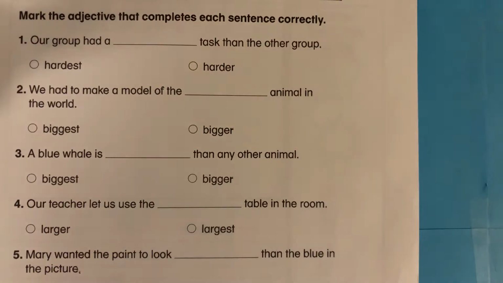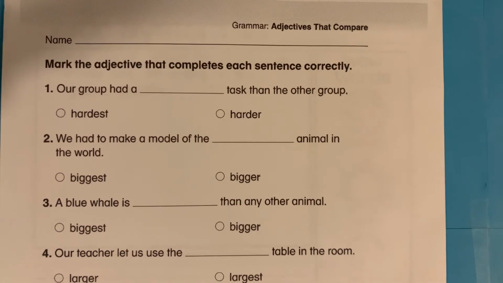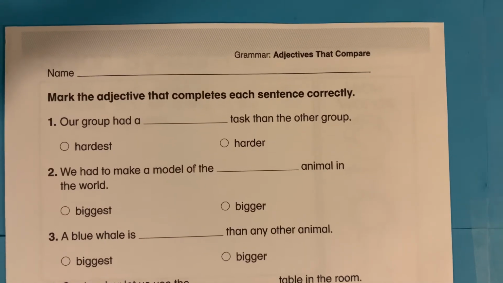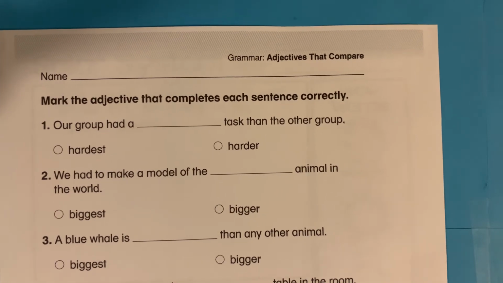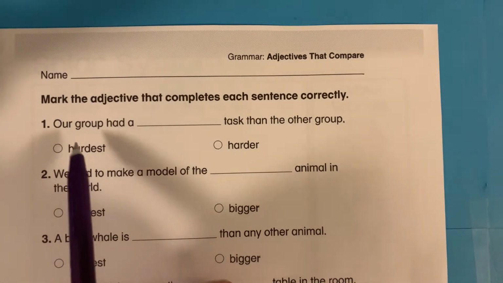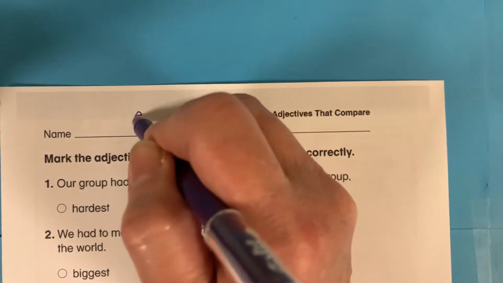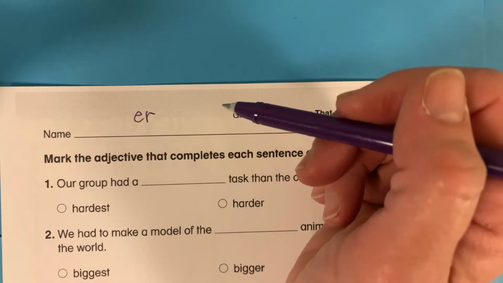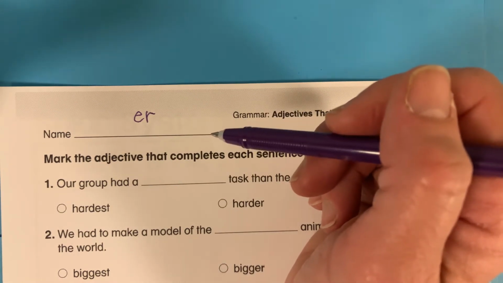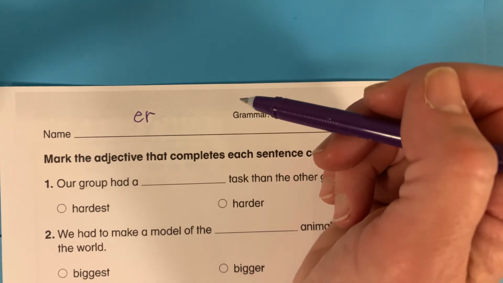The next thing you're going to do is we're talking about adjectives that compare. We've talked about comparing two things, and we've talked about comparing more than two. So when you're comparing two things, you add ER. If you're comparing two people running, you could say, Jose is faster than Miguel.